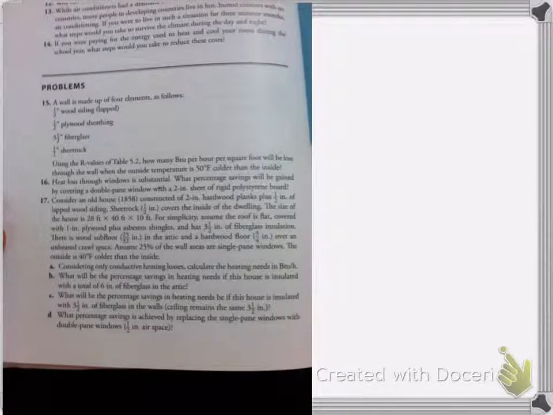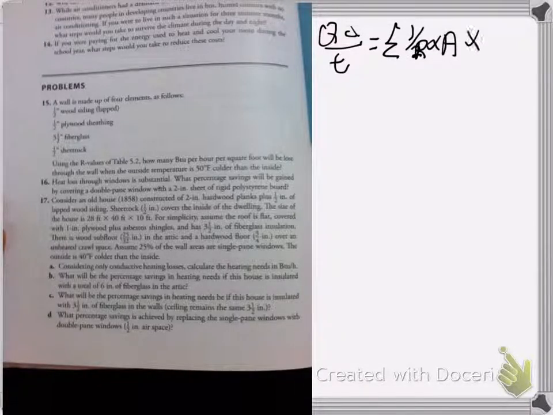So this is the equation for this one. Q_C over T is equal to the sum of all my 1 over R's times areas times a change in temp. So that's going to be our equation that we're going to use. But because there's so much information here, you should take time to add up all your R values for each piece or each component of the house. And then we'll do our areas.